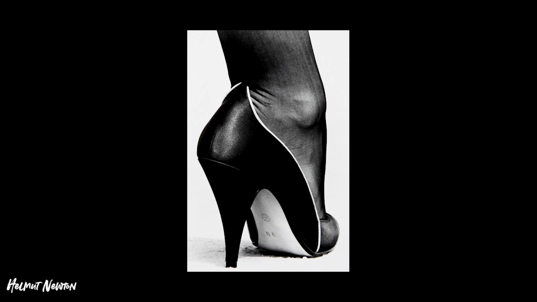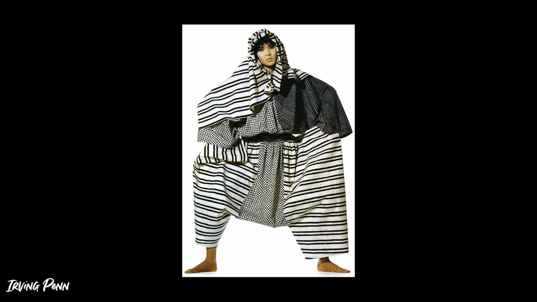Again, Irving Penn, you've got lines all over the place here. It's kind of horizontal and then more on a diagonal. The textures themselves add to different sides of it as well.